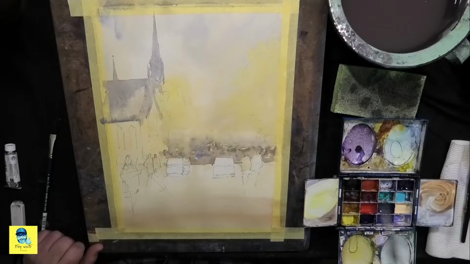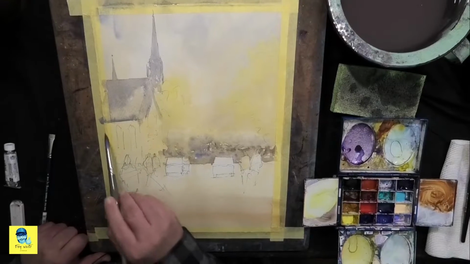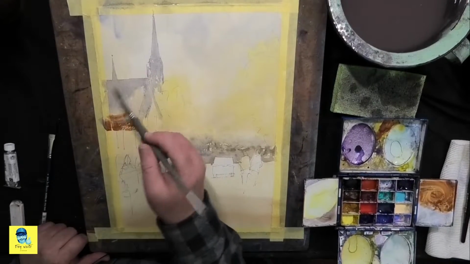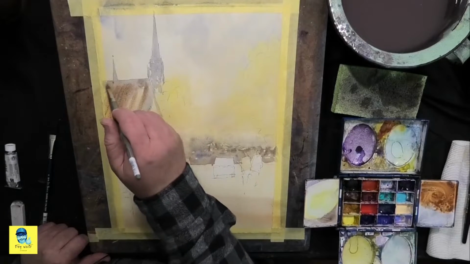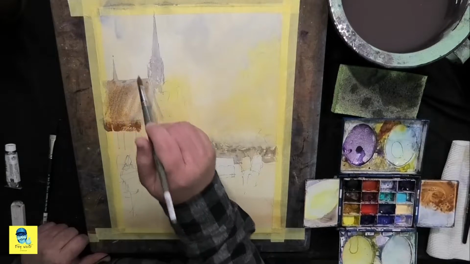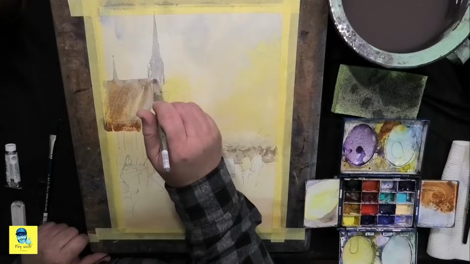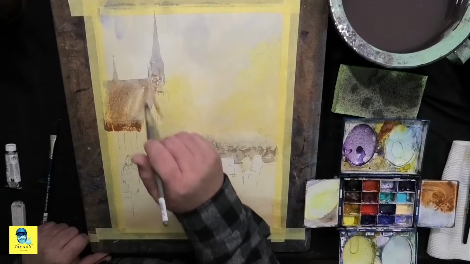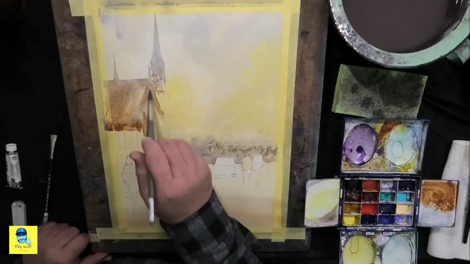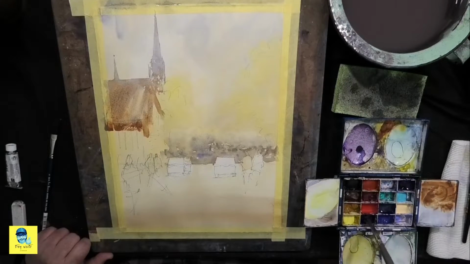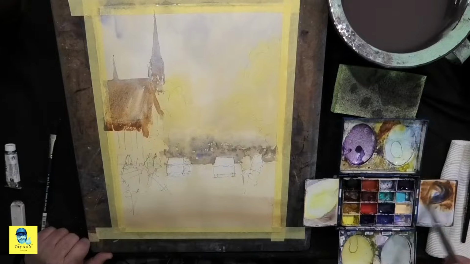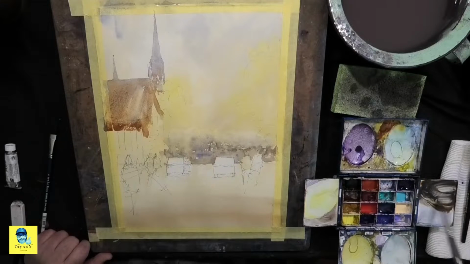But at this point, I'm getting some burnt sienna going, and we will just come down a little bit, why not? With burnt sienna and a bit of ultramarine, we start getting a nice dark.